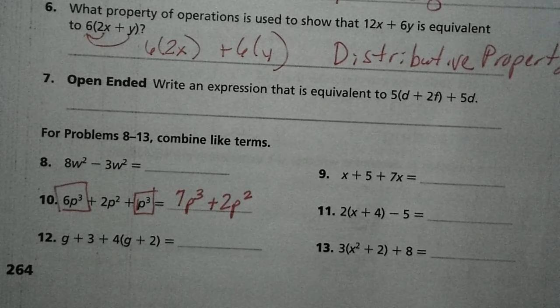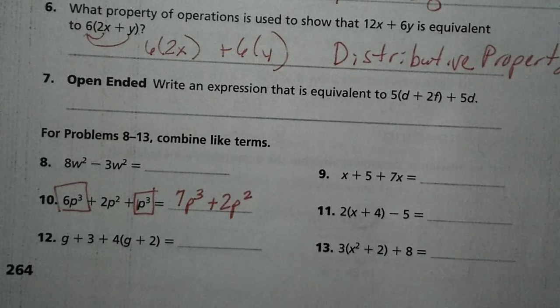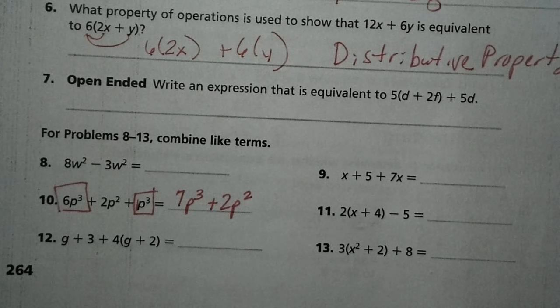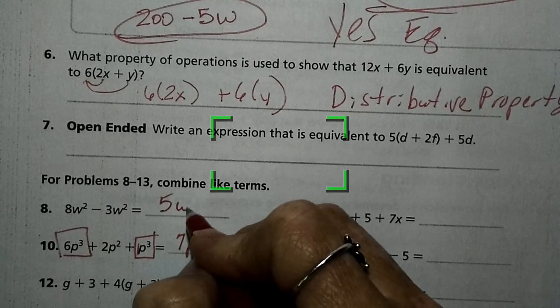Once again, the variable and the exponent are the same. So all you have to do is subtract the 8 and the 3. So what do we get when we subtract the 8 and the 3? We get 5. Yeah. So it's just 5W squared.